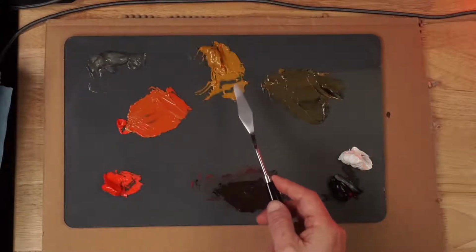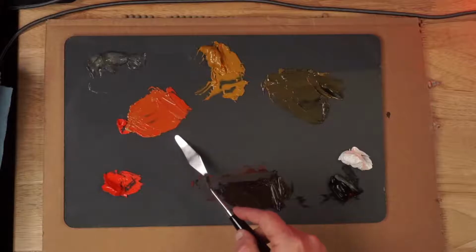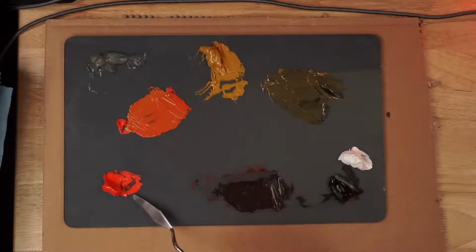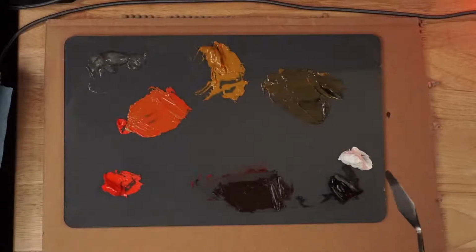So walking around our color wheel, we have yellow, which is our yellow ochre, orange, which is yellow ochre mixed with our cad red, purple, our cad red mixed with our black, and green, our yellow ochre mixed with our black.